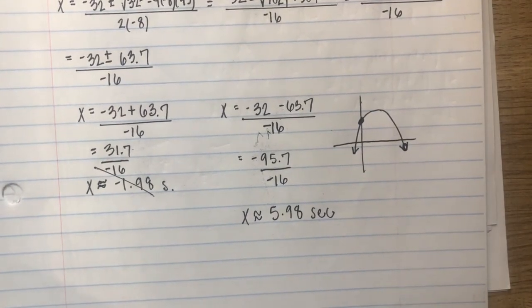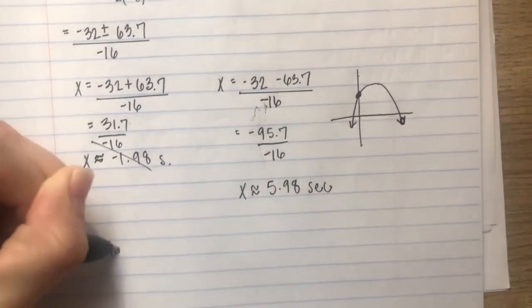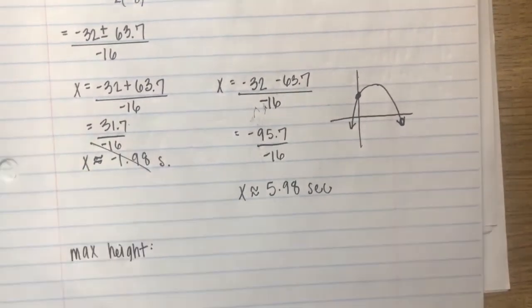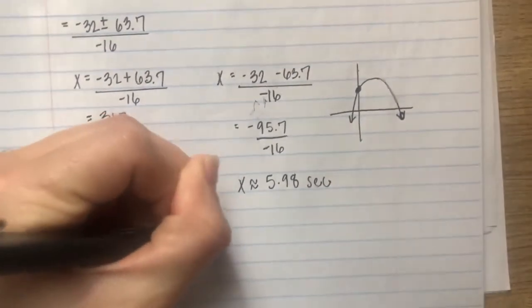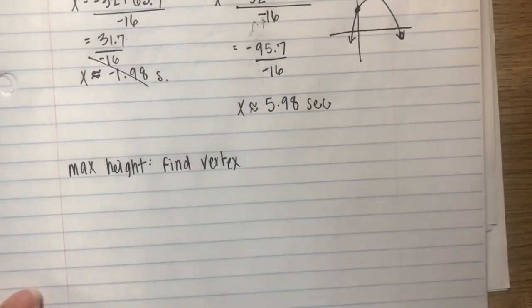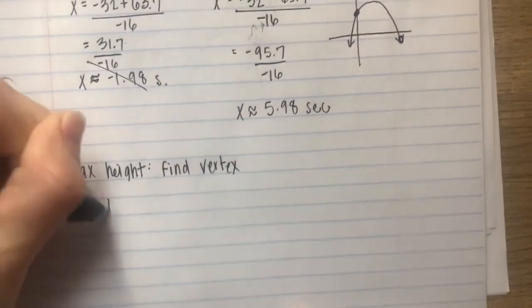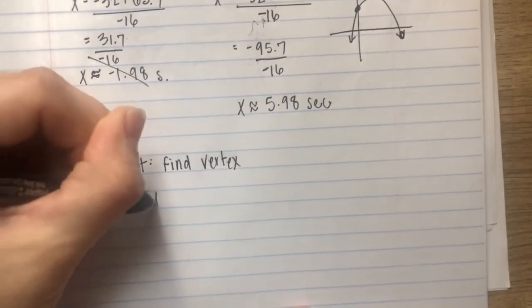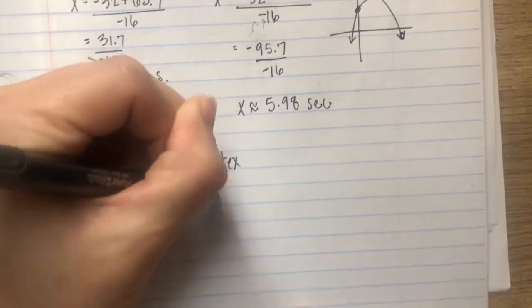Okay, so that's the answer for the first part, and then it also asks what's the maximum height of the object, which takes us back to section, I think 2.2 or something. So if I want to find the max height, that means I have to find the vertex. So I'm just going to rewrite the equation. The equation itself was h equals negative 16t squared plus 64t and then plus 190.